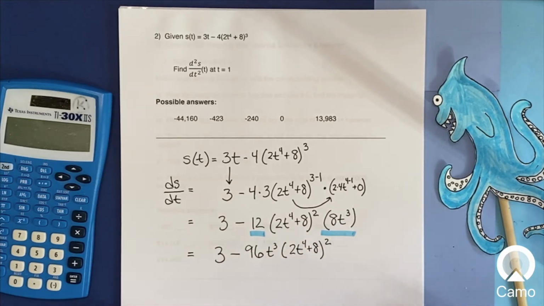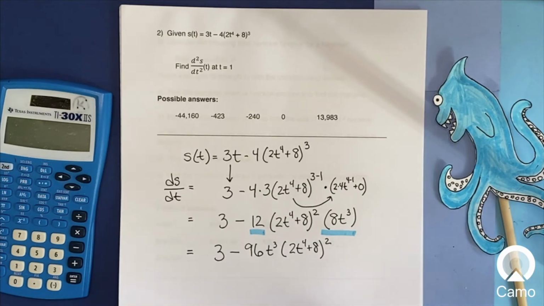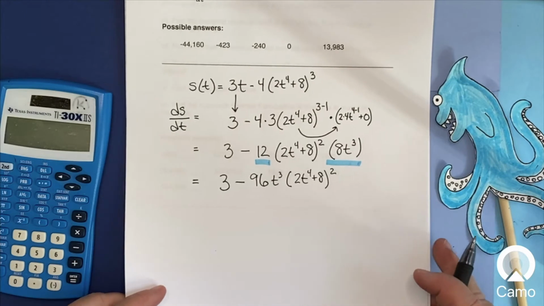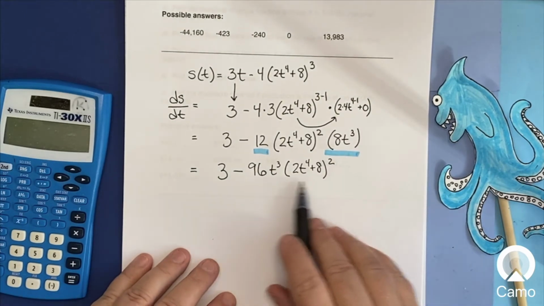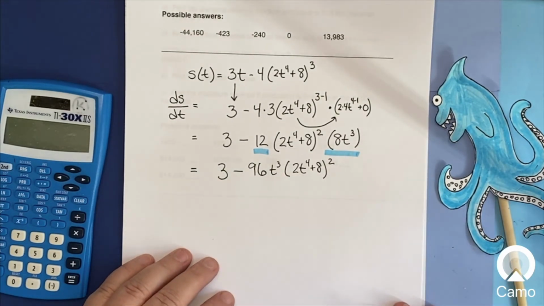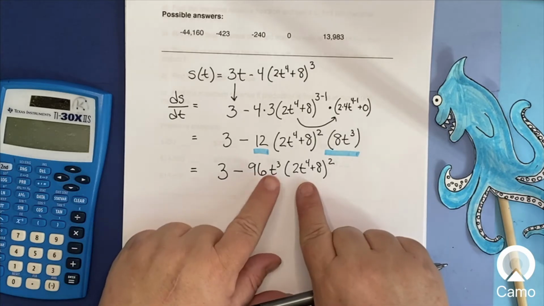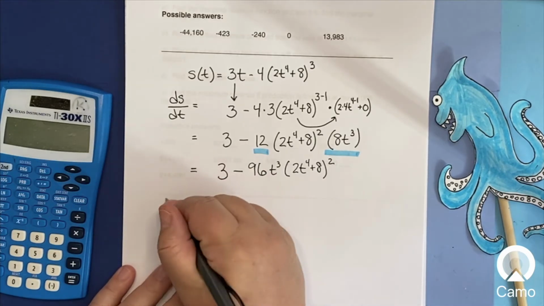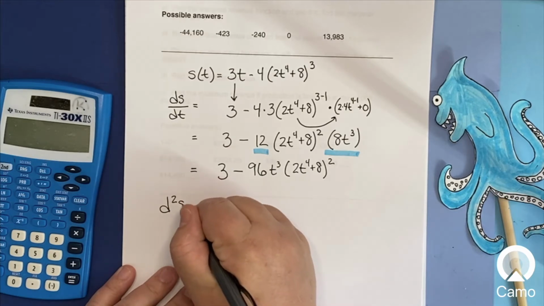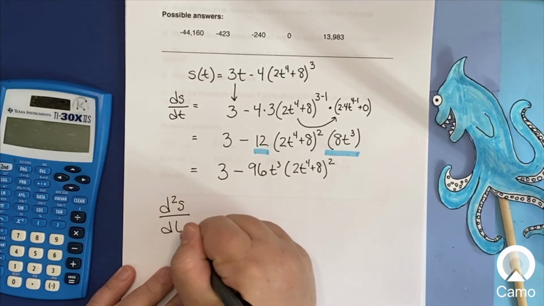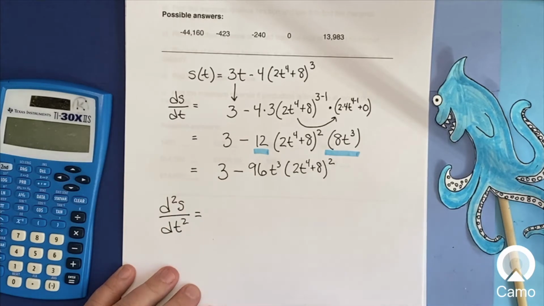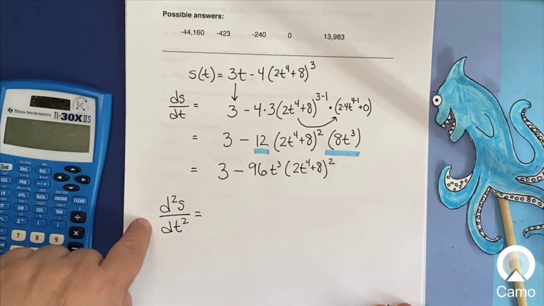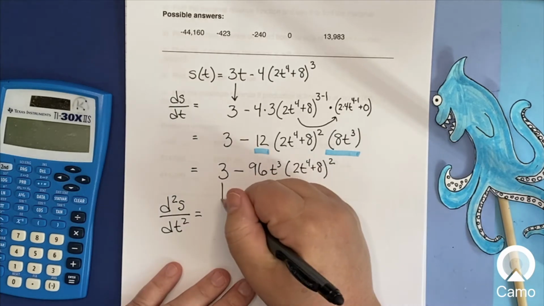And notice that I have created a problem in which I can not only check whether you know the chain rule, but now notice that we're going to be dealing with the product rule because it's two separate things. So this is the problem that gives back in spades. Okay, second derivative. First derivative, second derivative. Derivative of 3 is 0.